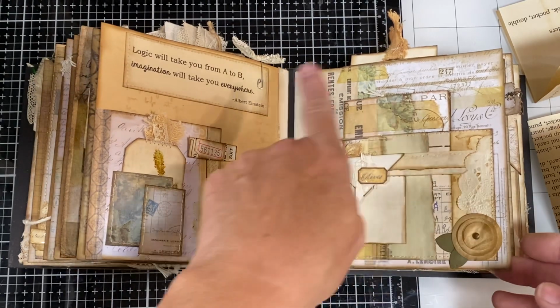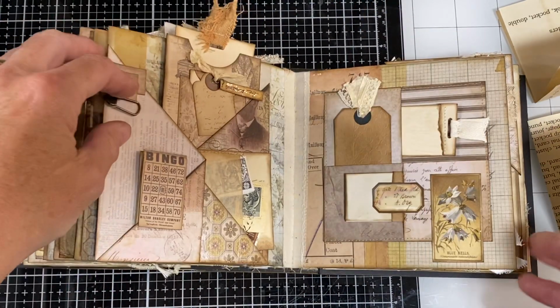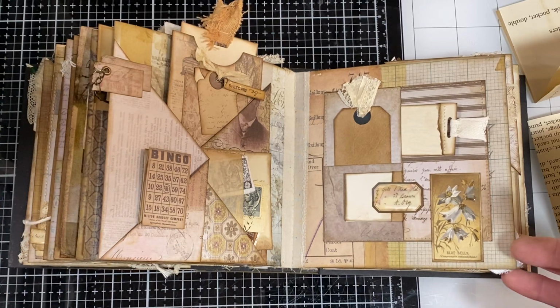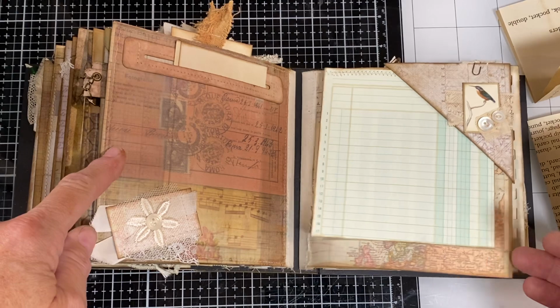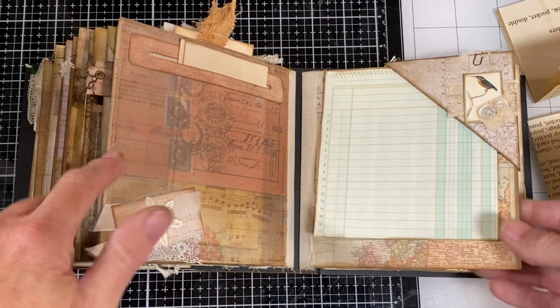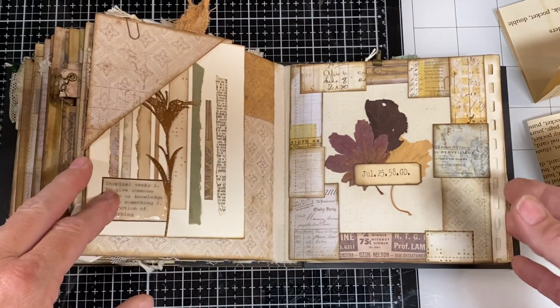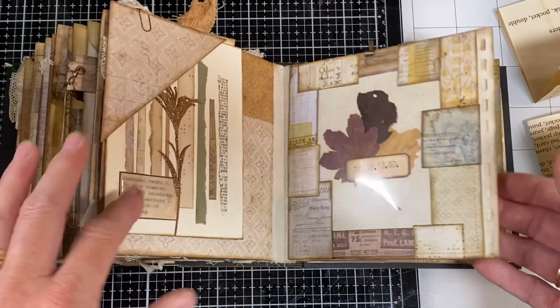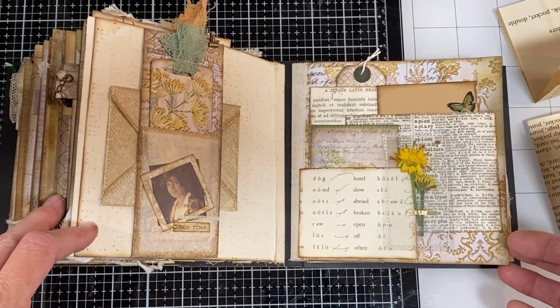I really like the color blend on this one. Don't know why, but I do. 26 and 27. 28 and 29. 30 and 31. 32 and 33.